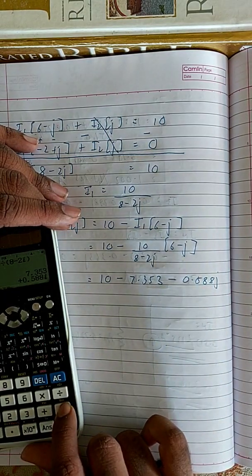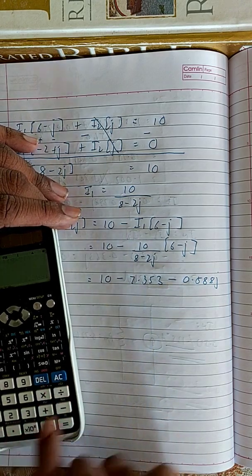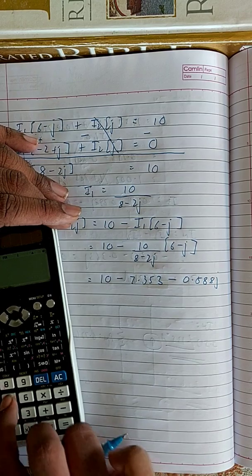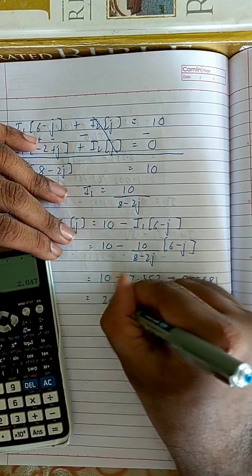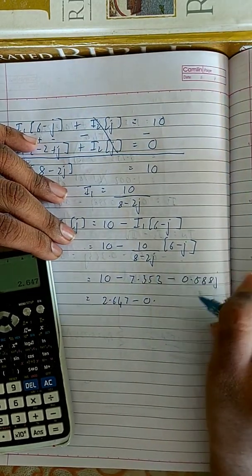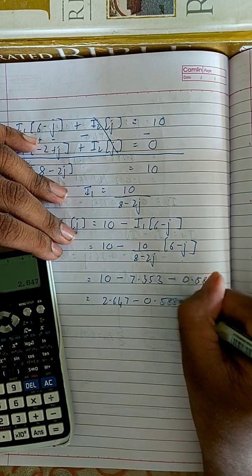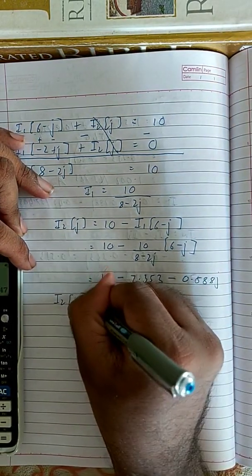So I will take 10 minus 7.353, which is equal to 2.647. So this is equal to 2.647 minus 0.588j. That is I2 into j.